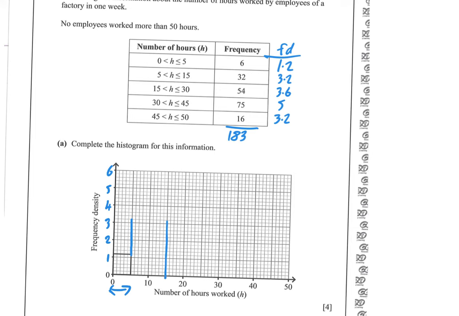So you mark that on. I'll just do one of these and I'll pause the video and fill in the rest of it. And then the next one was from 15 to 30, and it was a height of 3.6. There you go. I'll just pause this video and do the rest of it here.